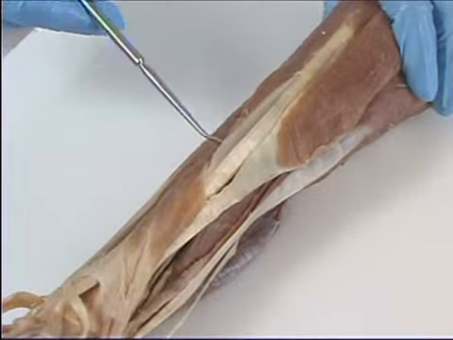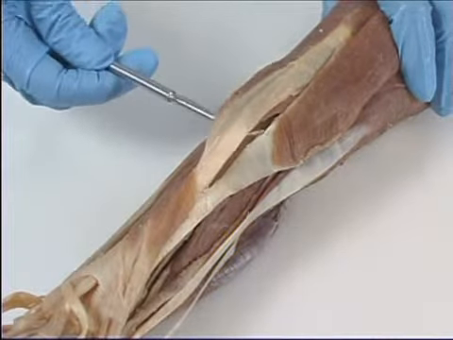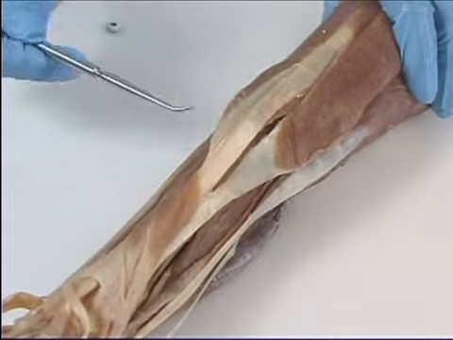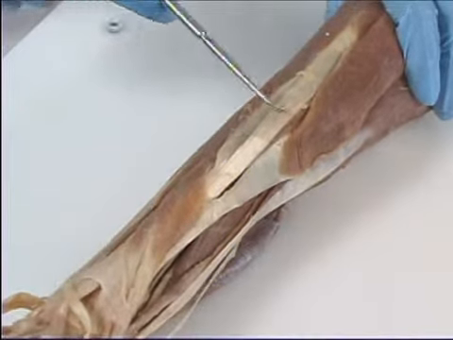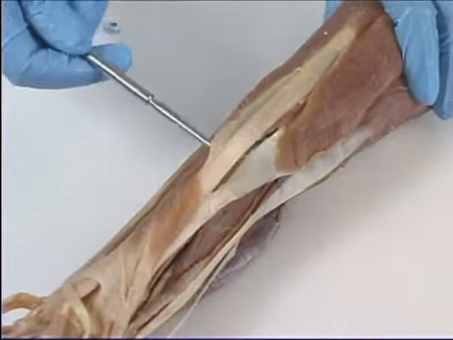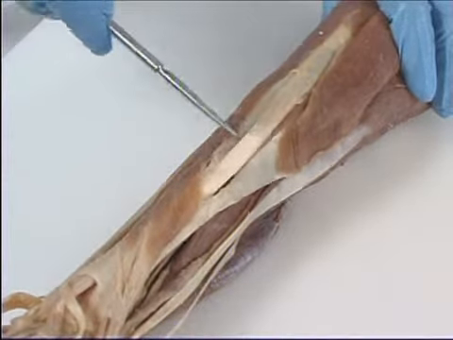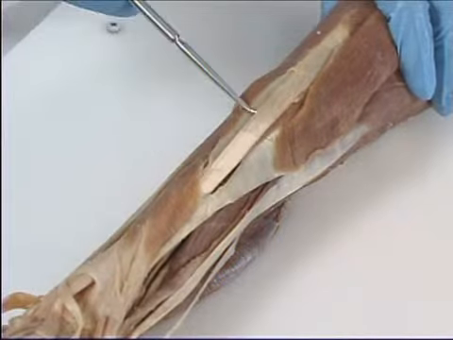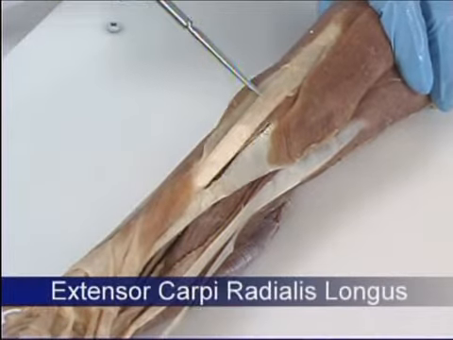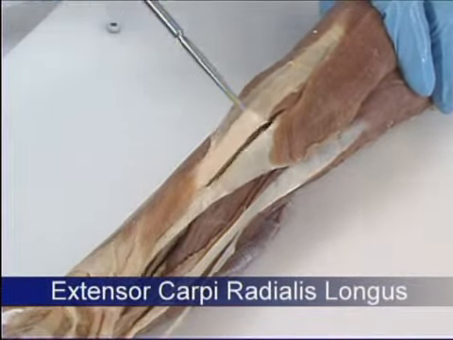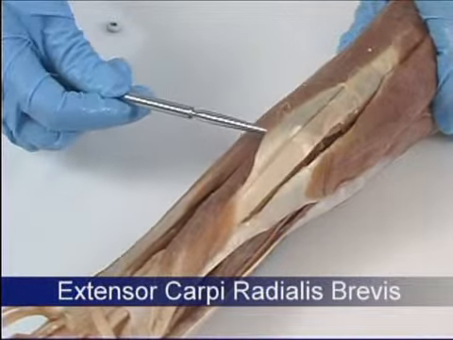These 2 muscles are extensors of the wrist on the radial side, because on the flexor side we have seen there is only one flexor, but on the extensor side, because of having 2 extensors, we are able to hold heavy objects. This muscle here is the extensor carpi radialis longus and the extensor carpi radialis brevis.